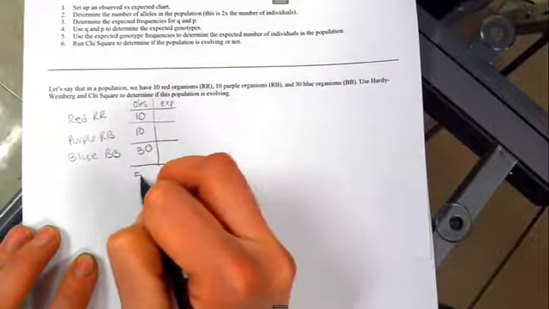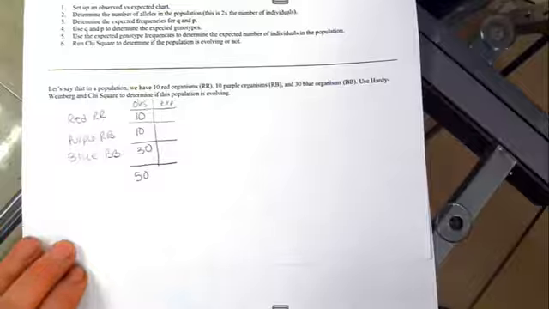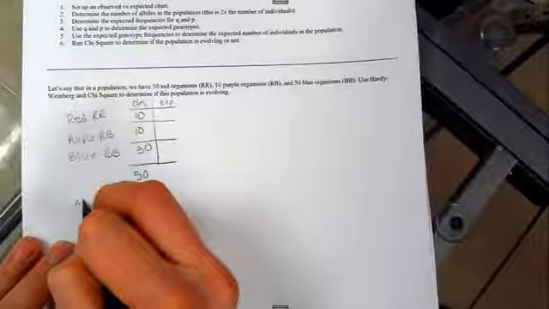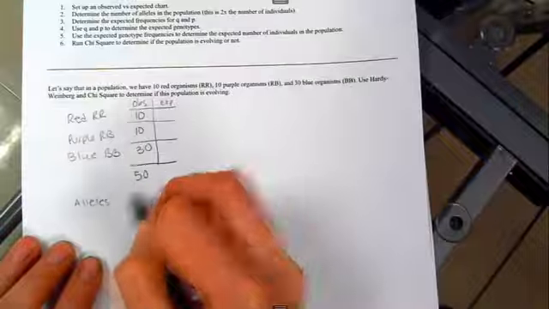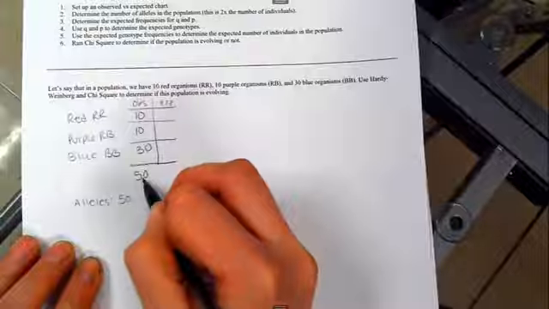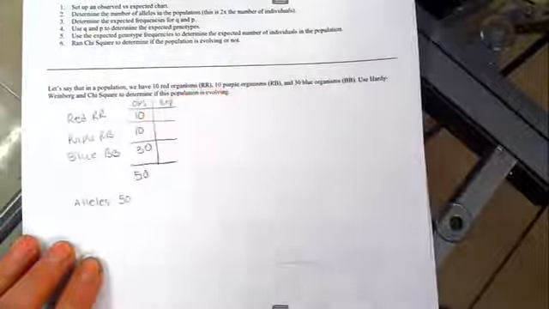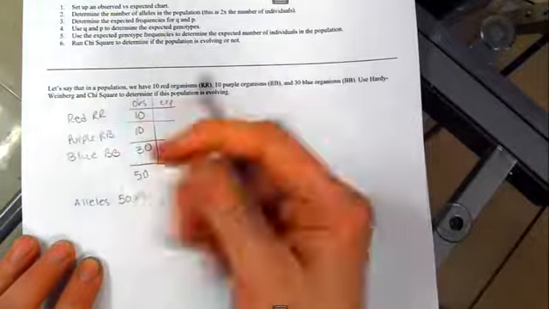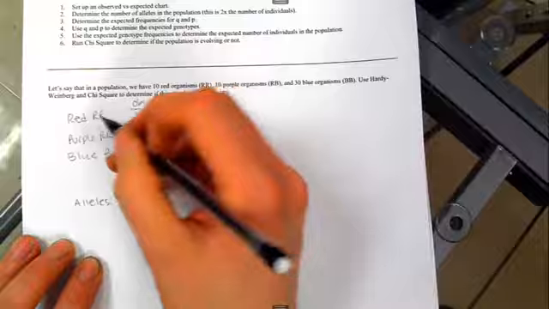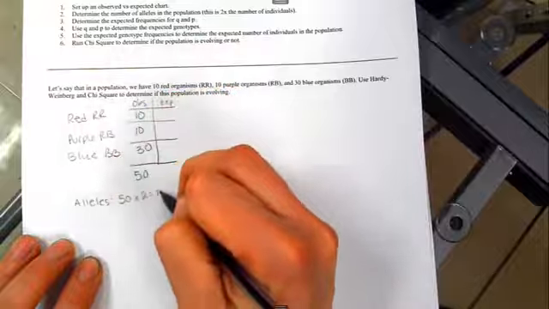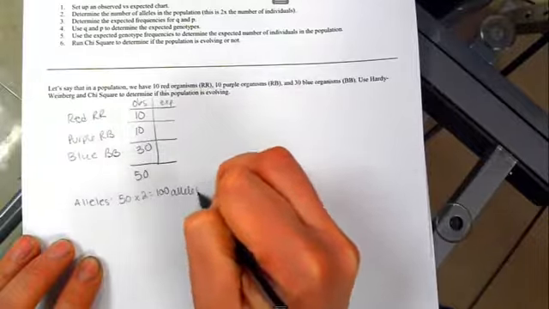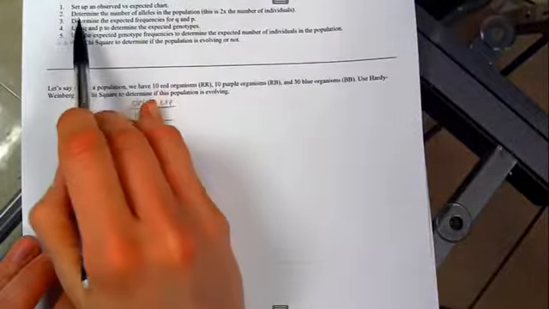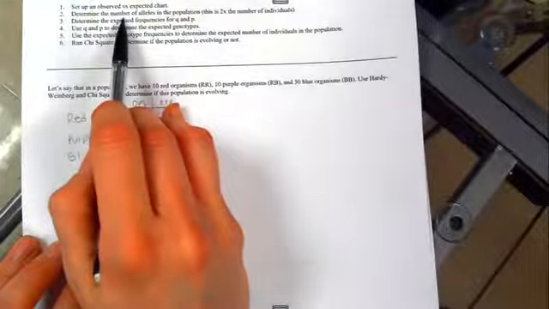There are a total of 50 organisms in this environment, but how many alleles do we have? If we have 50 organisms and each organism has 2 letters that make up their genotype, that means that in this population, there are 50 times 2 per individual, 100 alleles in this entire population. We need this number a little bit later. That's number 2 here. So determine the number of alleles in that population.